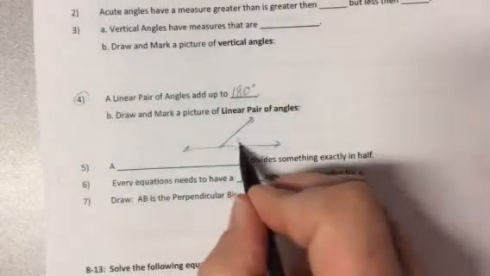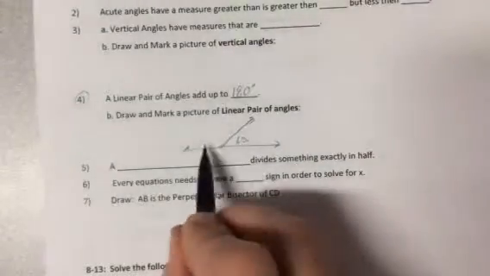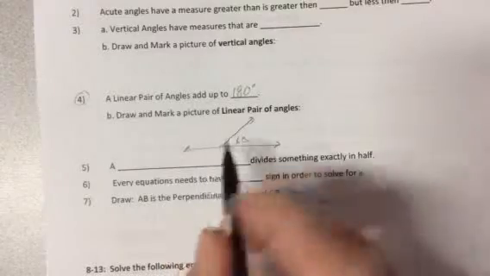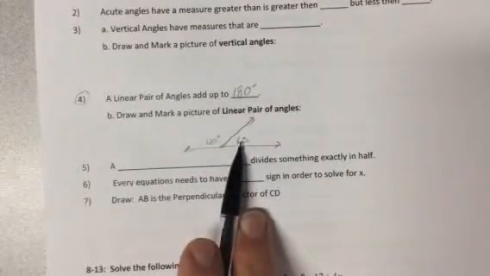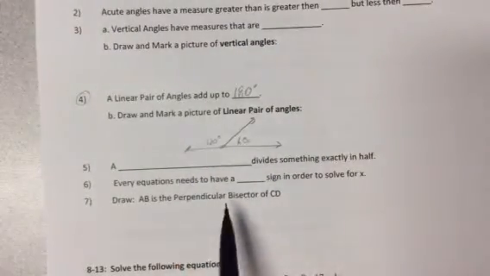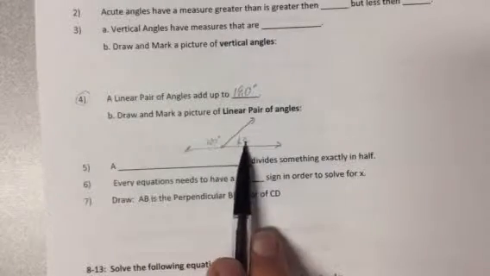So let's say this one is 60. What does this one have to be? That would have to be 120 degrees because it's got to add back up to 180. Whenever we have a straight line, the two angles add up to 180. If I gave you an equation, it would be this piece plus this piece equals 180.